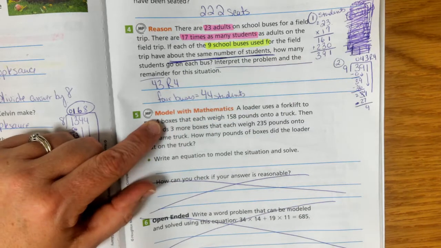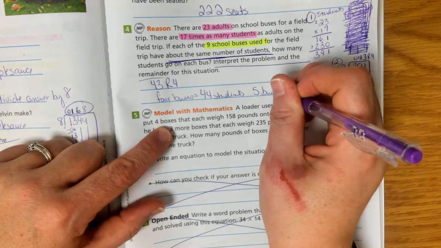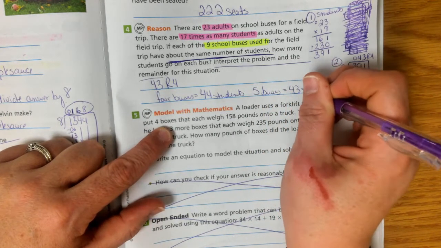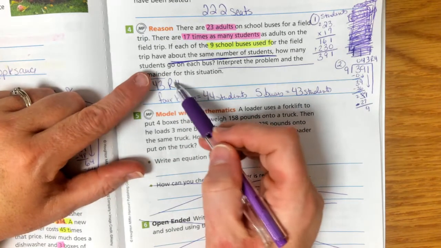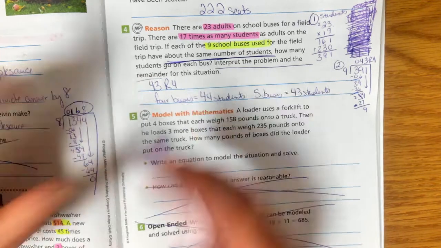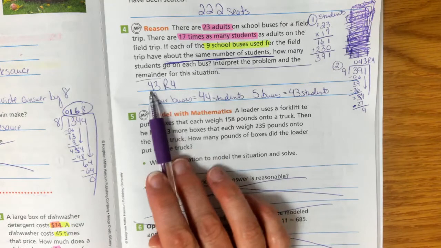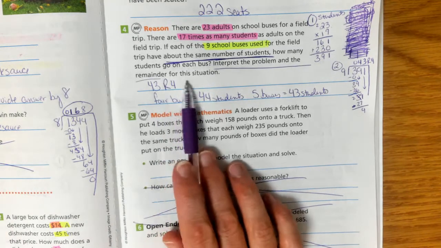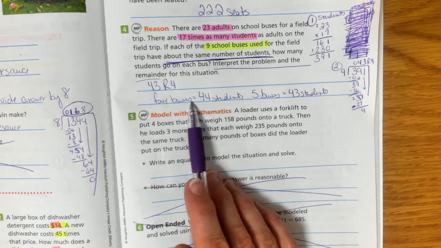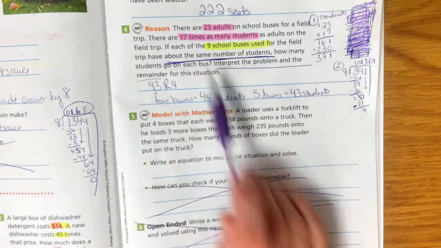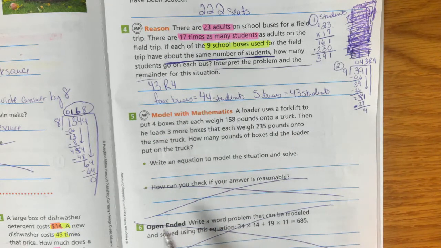And 5 buses will have 43 students. Because these 4 extra students have to get on one of the buses, but you have to spread them equally or evenly. So of each of these 4, you're going to put 1 kid on 4 of the buses. So you'll have 4 buses with 44 students, but then you'll have 5 buses with 43, because there's a total of 9 buses. Okay?